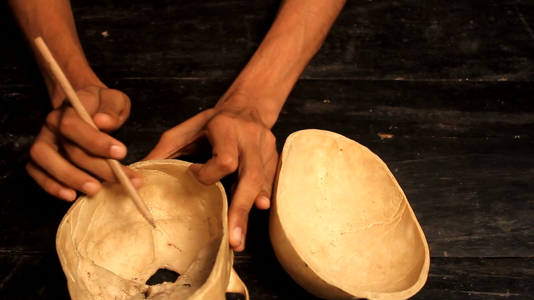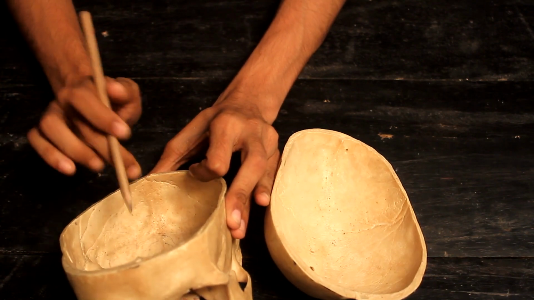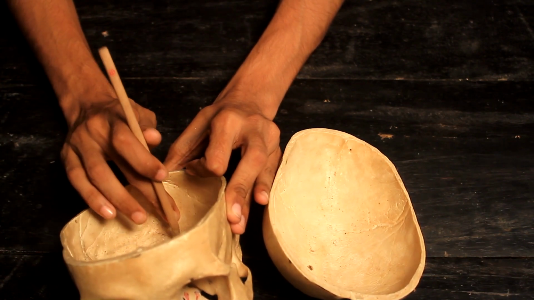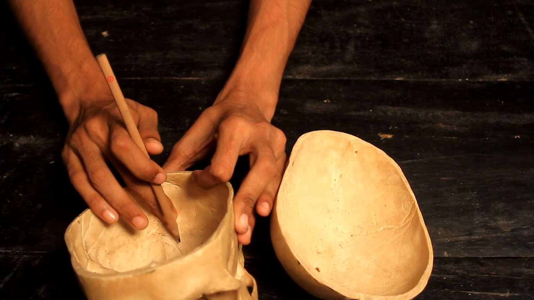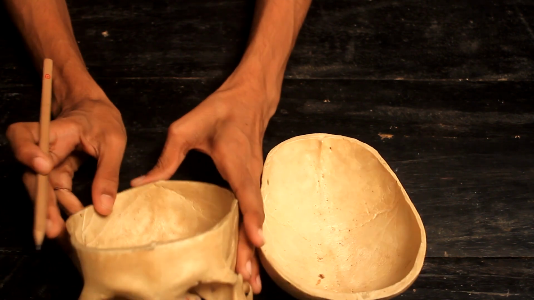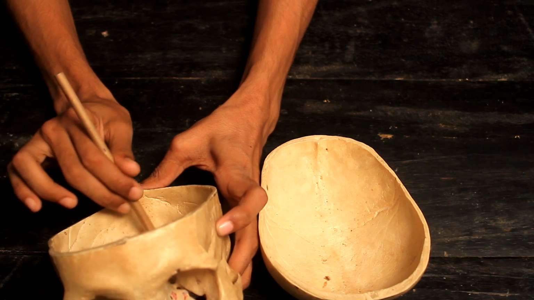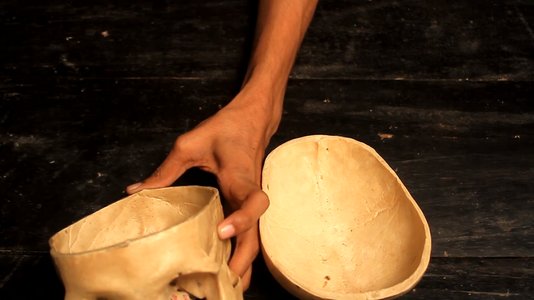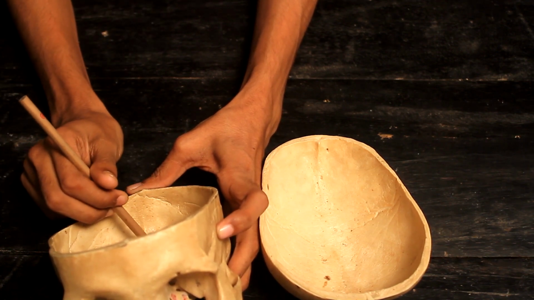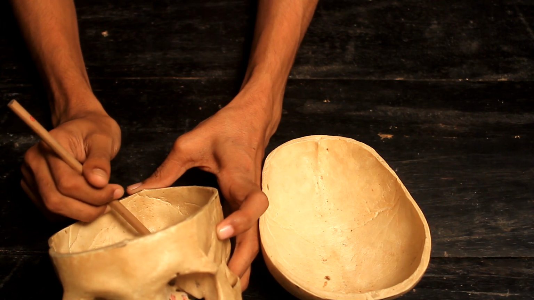Then the straight sinus is located here. So the straight sinus terminates in the right transverse sinus. So here is the internal occipital protuberance, which is known as the confluence of the venous sinuses.